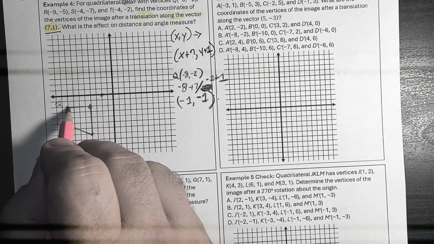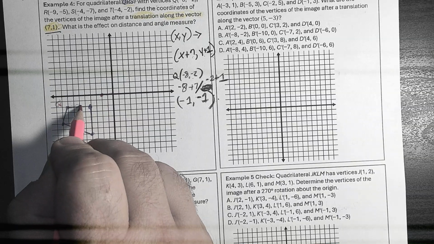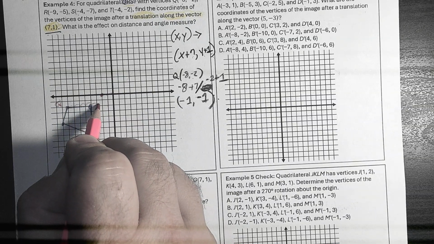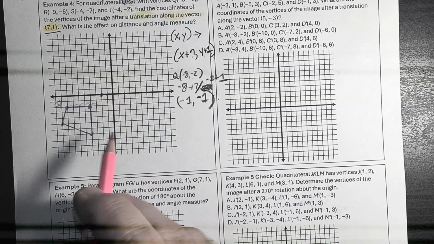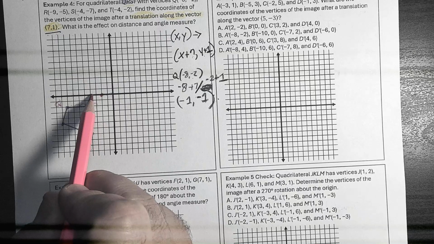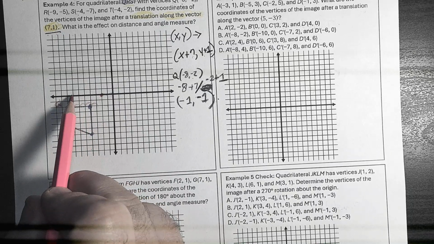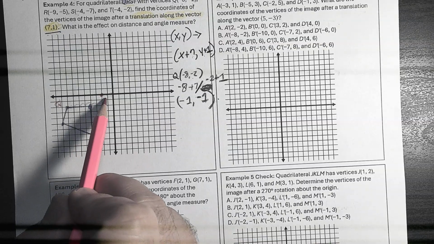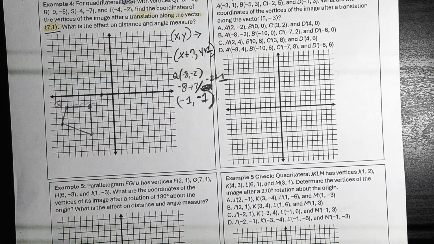So let's count. So 1, 2, 3, 4, 5. Uh-oh. I'm in trouble. Is this negative? Hold on. -1, -2, 3, 4, 5, 6, 7, 8. Yeah, so what am I doing?